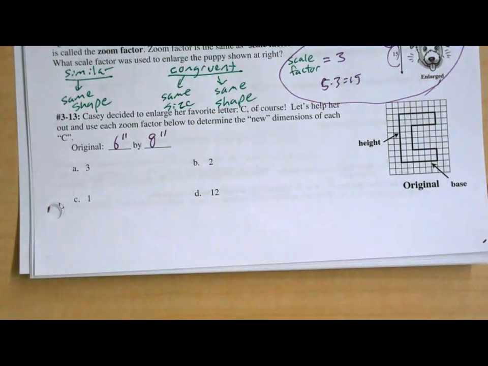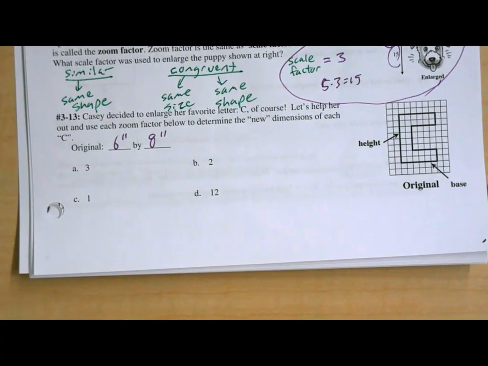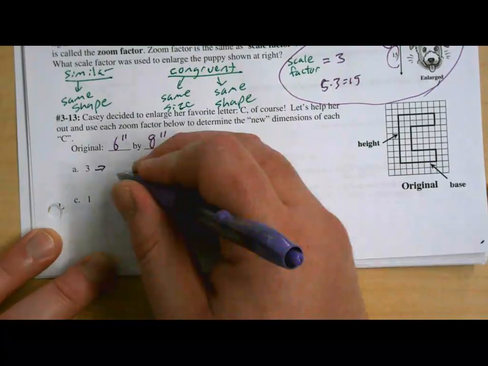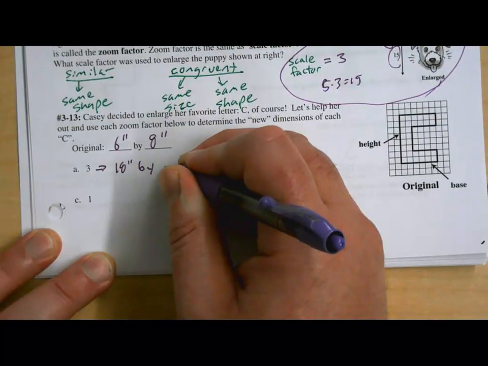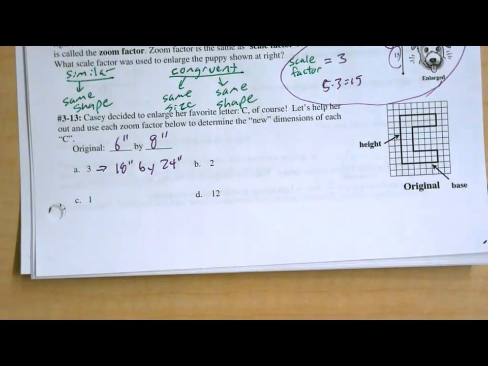If Casey decided to dilate her poster by a factor of 3, how wide and how tall would it be then? So we just need to multiply both of those things by 3. So times 3 and times 3. 18 by 24. That's 1.5 feet wide. That's 2 feet tall. That's getting kind of to poster size.